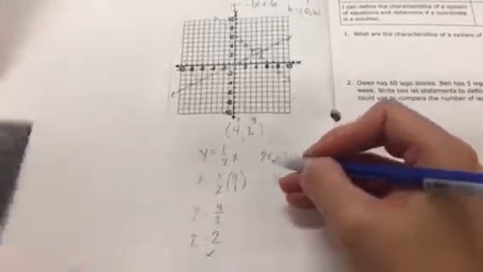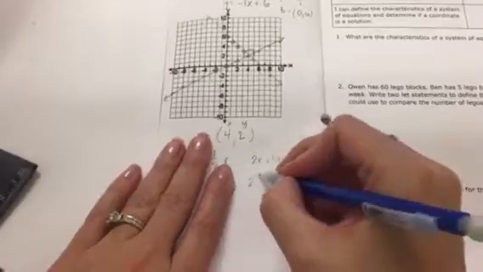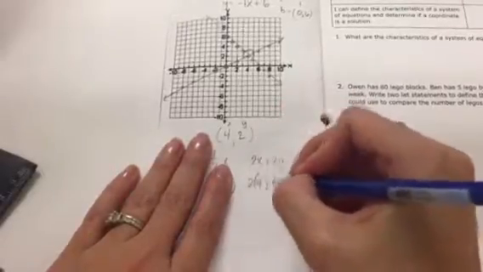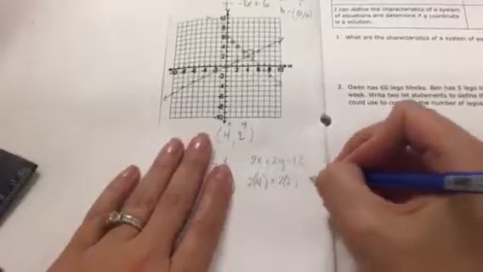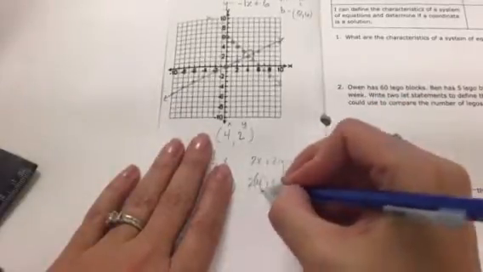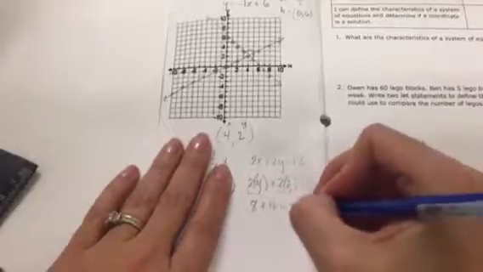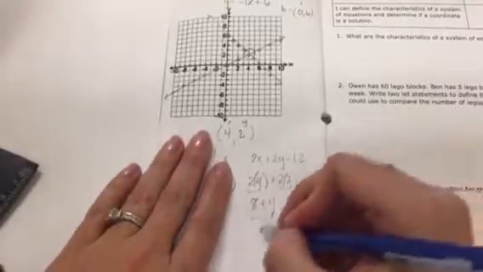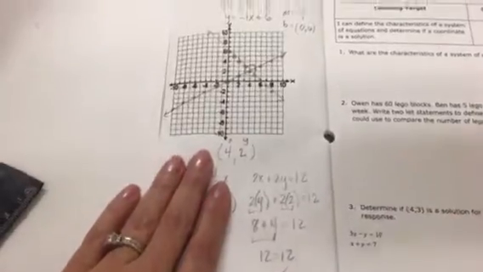Now I'm going to check over here. So if I use this equation, I'm going to put 2 times 4 plus 2 times 2 for my y should equal 12. Well, 2 times 4 is 8. 2 times 2 is 4. And 8 plus 4 is 12. And 12 equals 12, so that one also checks.